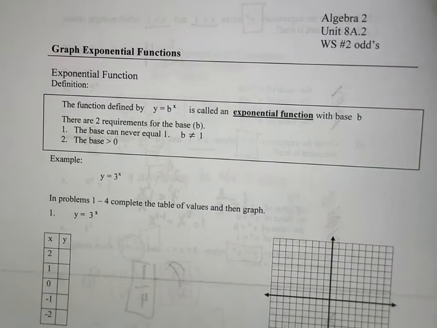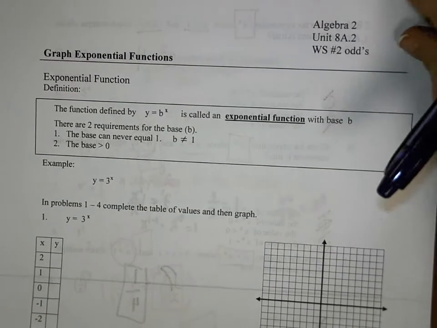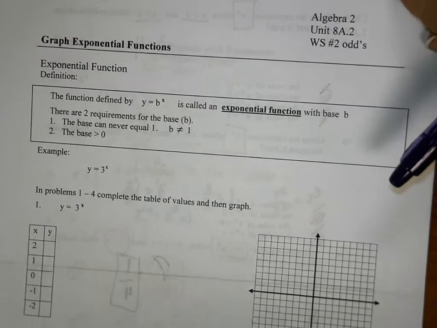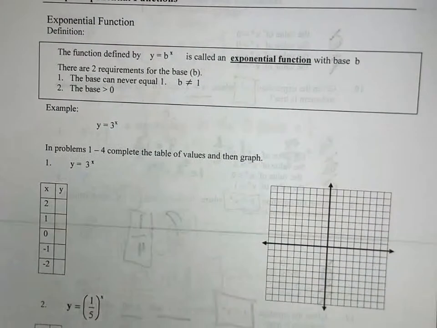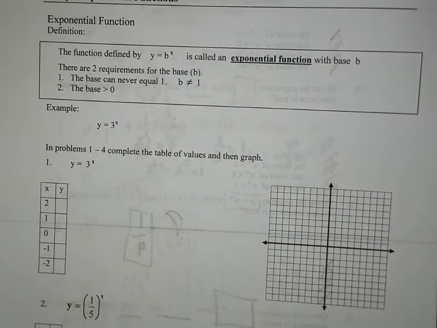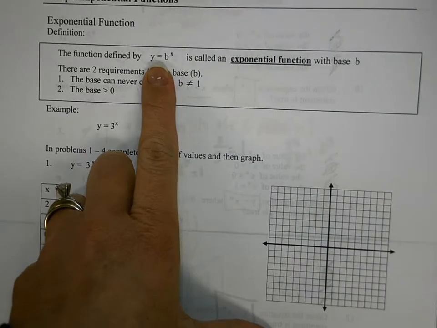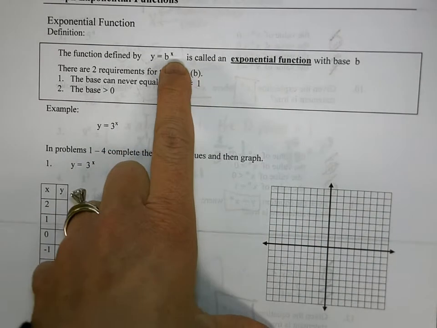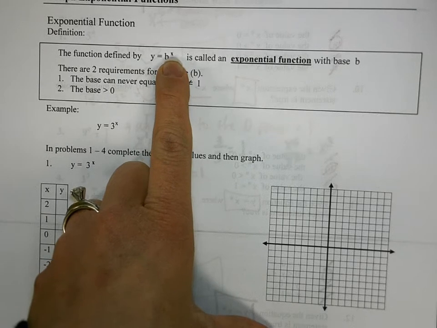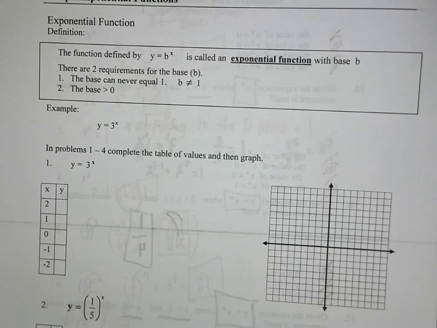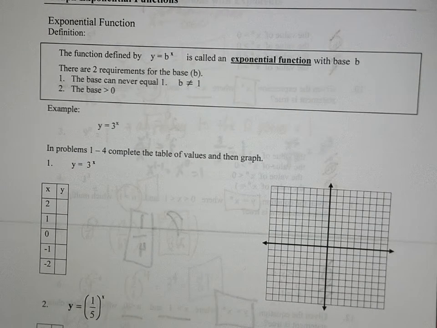It's just math. All right, Unit 8A.2. So we're dealing with exponential functions. The function usually is defined by y equals b to the x power. Notice here that this is an exponent. Therefore, it is an exponential function. Also remember that your base is b.